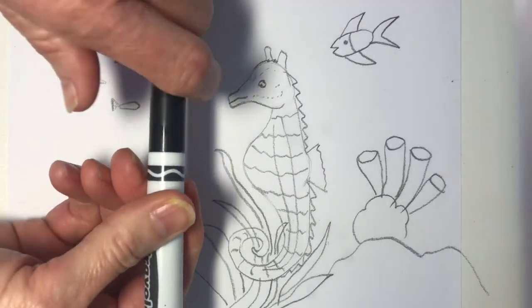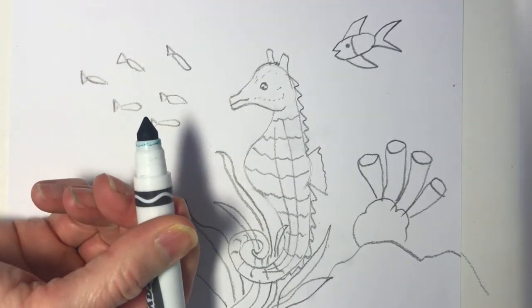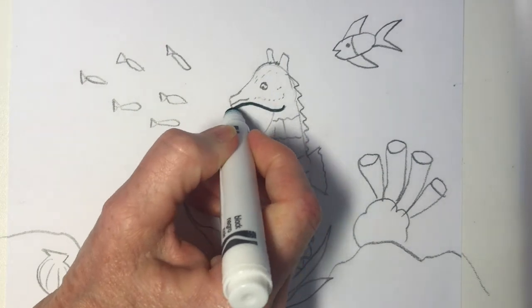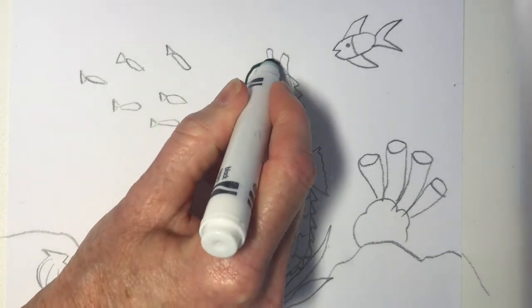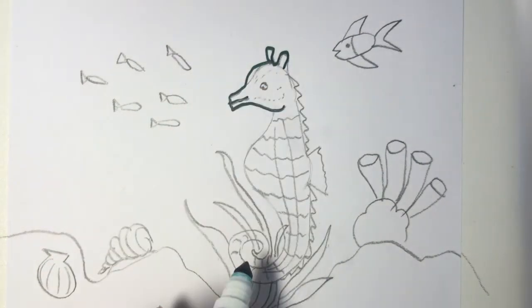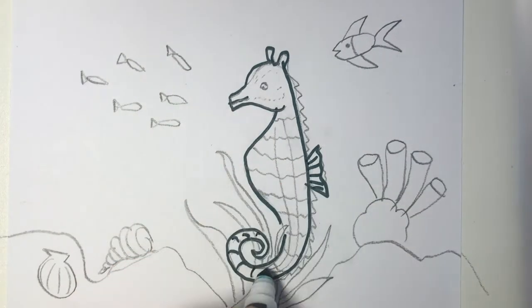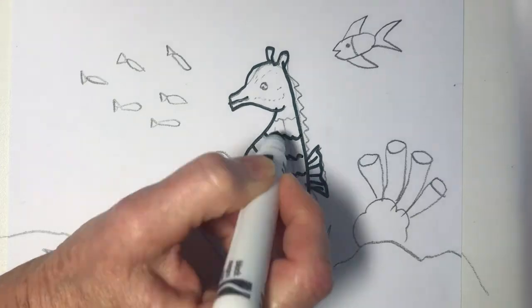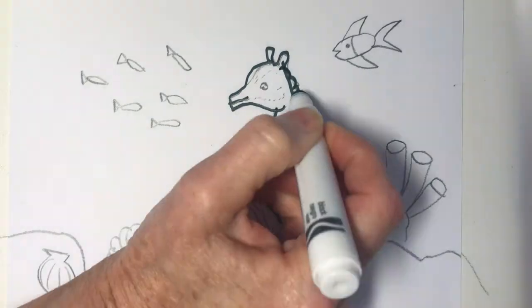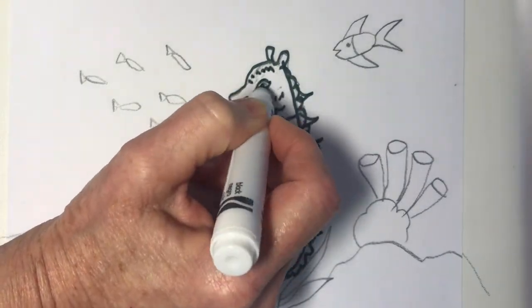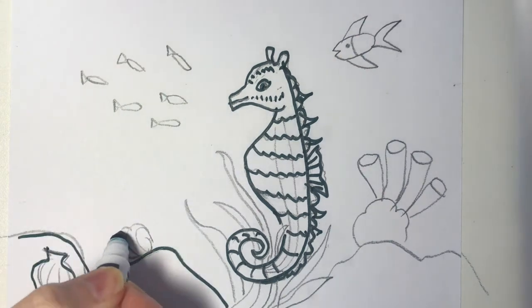Welcome back. In part 2, we're going to be adding some color to our picture. I like to start with a black marker, and it does not need to be a permanent marker, so any black you can find. You can even use a black crayon or a black colored pencil, but I like the marker the best because then when I color over it, it doesn't smear the black. I'm going to outline my entire picture right now, so I'll put it in fast forward.